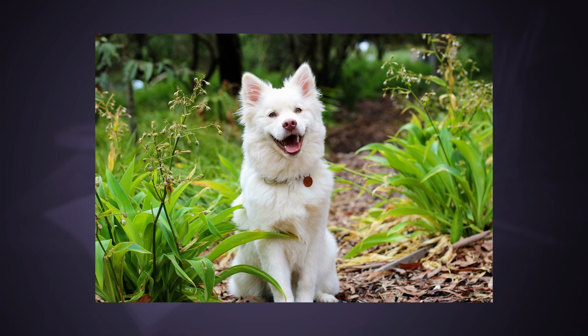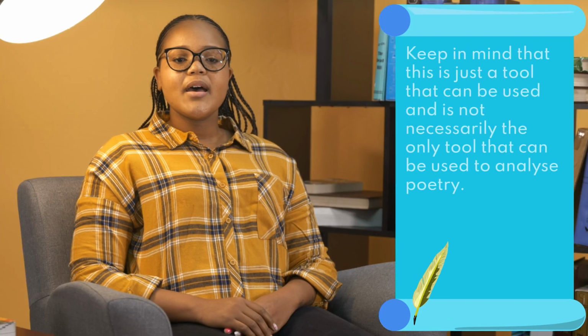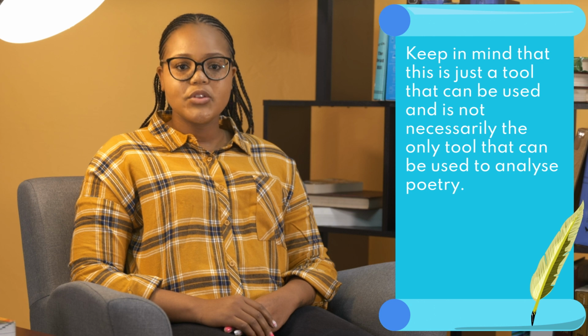In most cases, poetry analysis is seen as a challenging section in English, mainly because we never know where to start when analyzing a poem, let alone how to approach a challenging poem. This is the reason why we have devices like SMILE analysis, which makes analyzing a poem so much easier and fun. Keep in mind that this is just a tool that can be used and is not necessarily the only tool that can be used to analyze poetry.